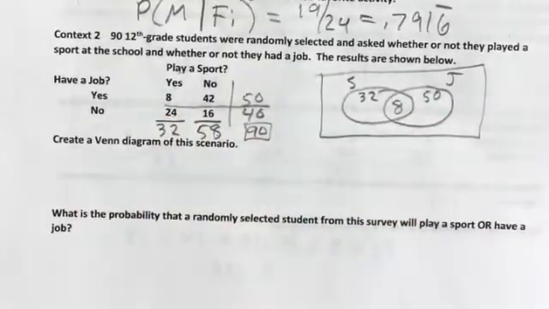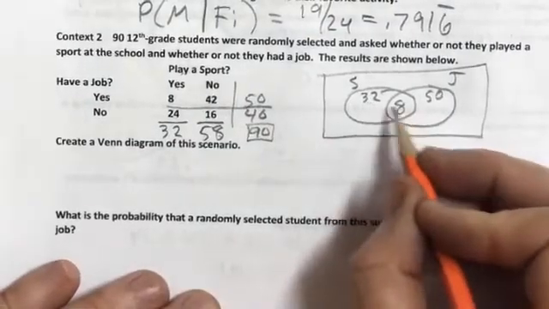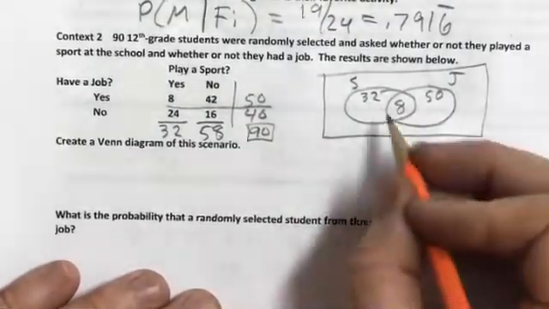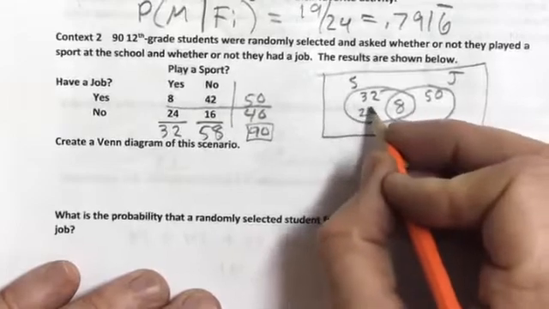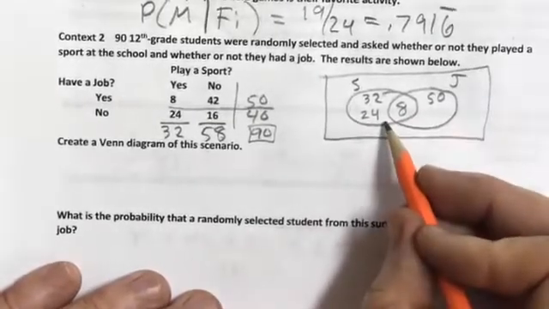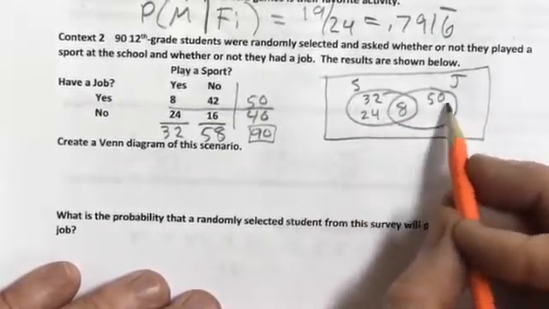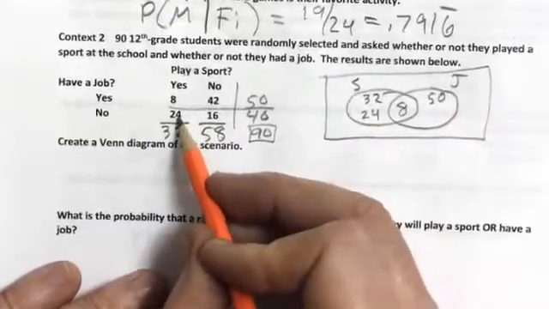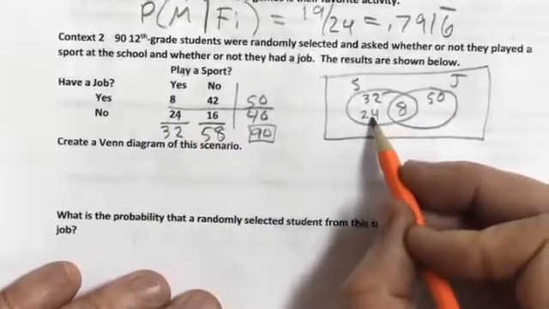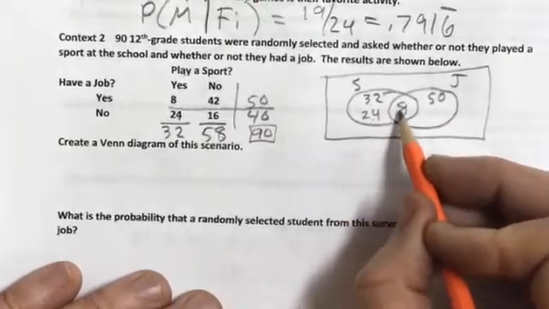At this point, when you're given that, you can fill out the rest of the Venn diagram. If I go 32 minus 8, that's going to be 24. Those are the people that play a sport but do not have a job. It's these people. And you'll notice when you add up the two parts of the circle, it adds up to the whole. 24 plus 8 is 32.